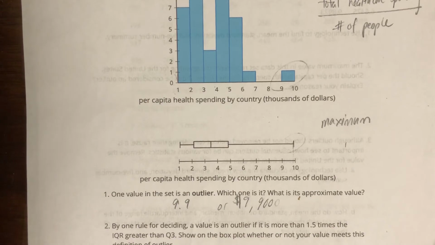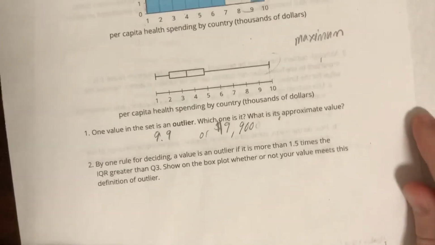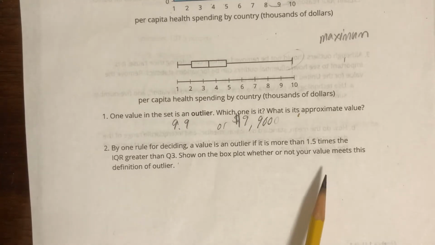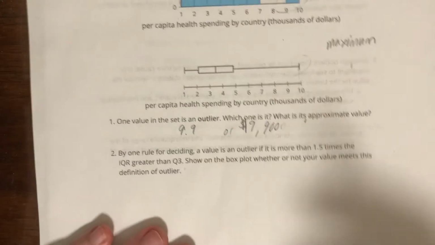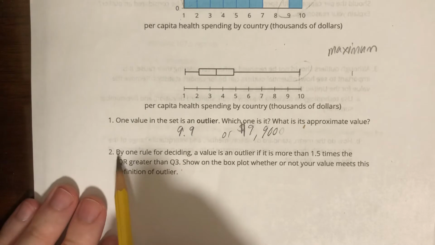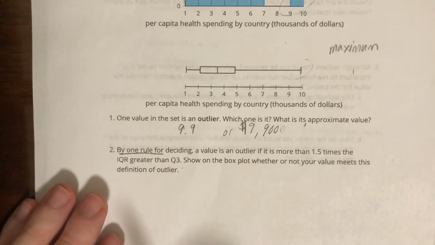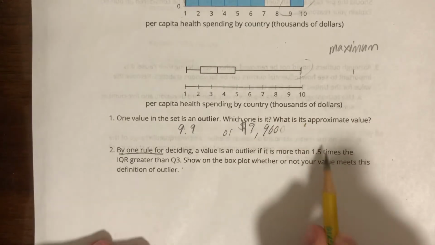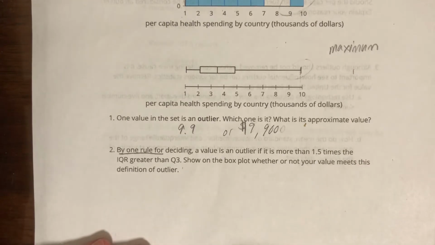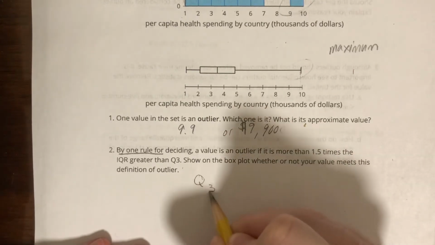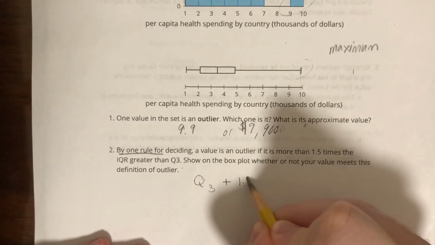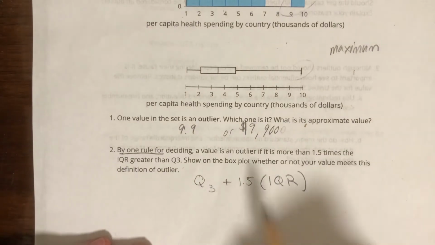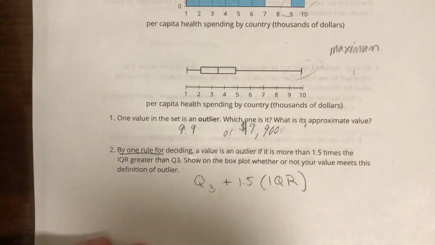All right. By one rule for deciding, a value is an outlier if it is more than 1.5 times the IQR greater than Q3. Show on a box plot whether or not your value meets this definition of an outlier. So they're being very specific in their wording here by saying by one rule for deciding an outlier. So there are going to be multiple rules. Here's our first one. We're going to take 1.5 times the IQR greater than Q3. So we've got Q3 and we're adding on to it 1.5 times the IQR. So this is finding an outlier that's on the upper side. That's why they're giving us this one rule here.